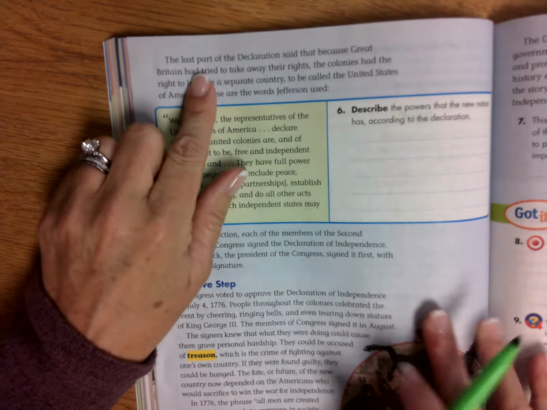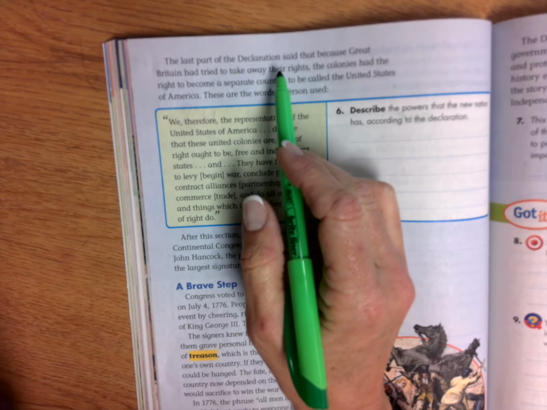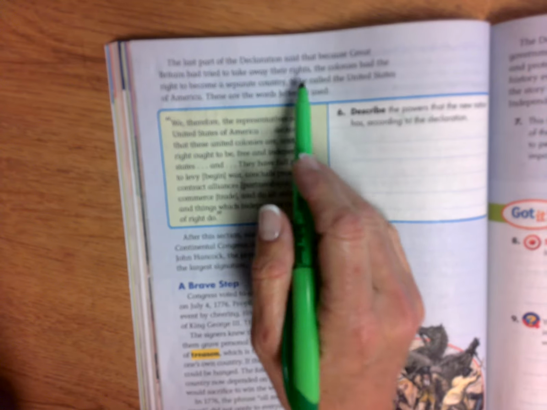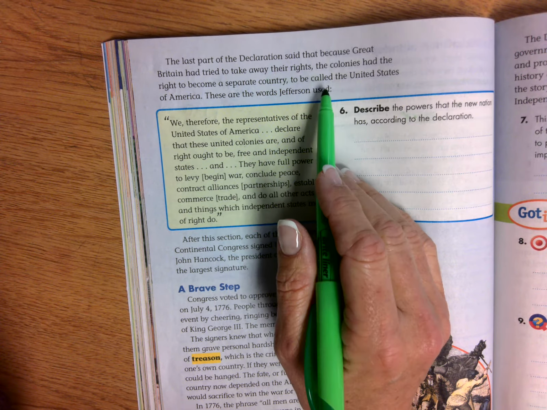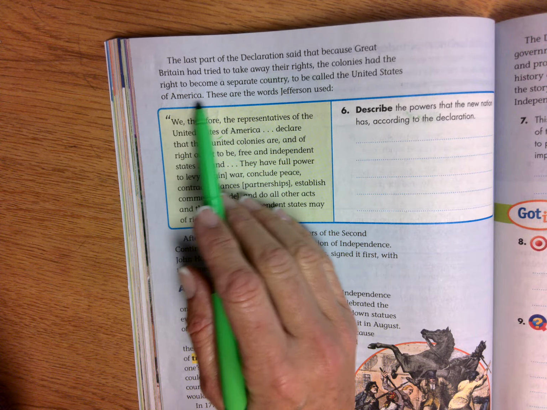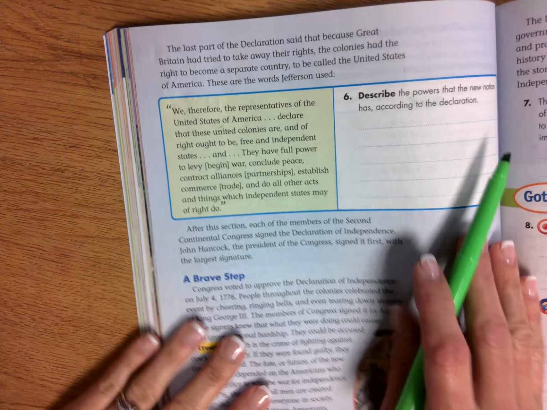The last part of the Declaration said that because Great Britain had tried to take away their rights, the colonies had the right to become a separate country, to be called the United States of America. These are the words Jefferson used.